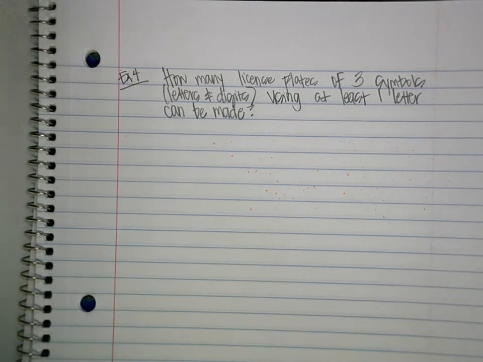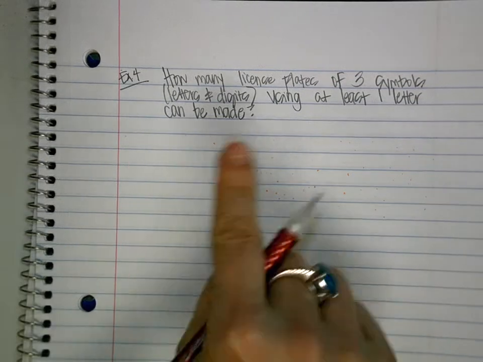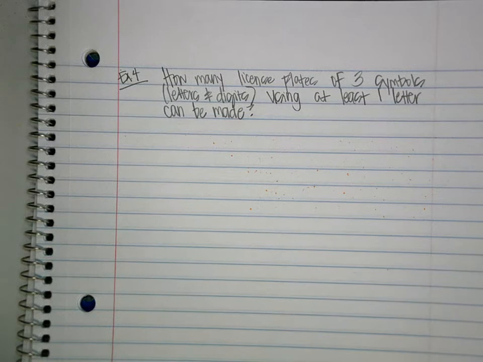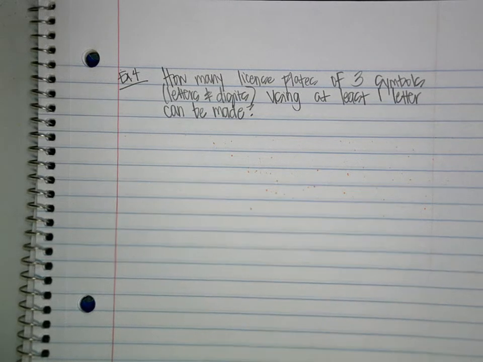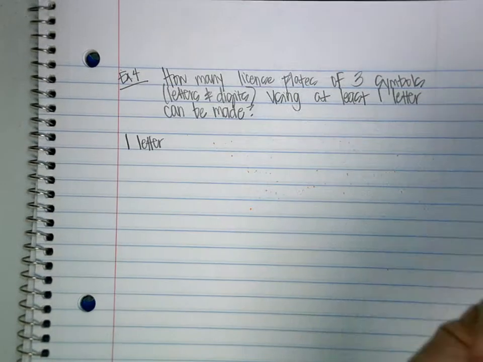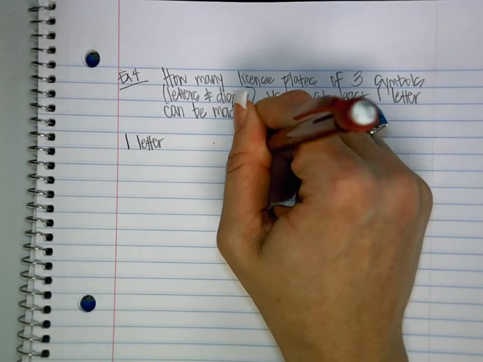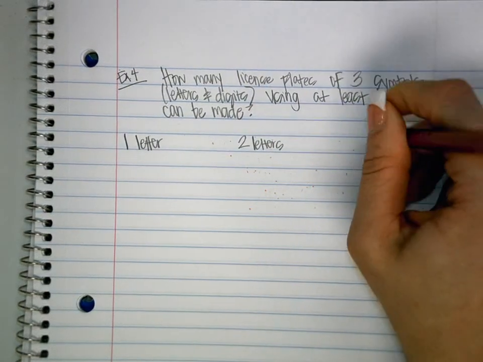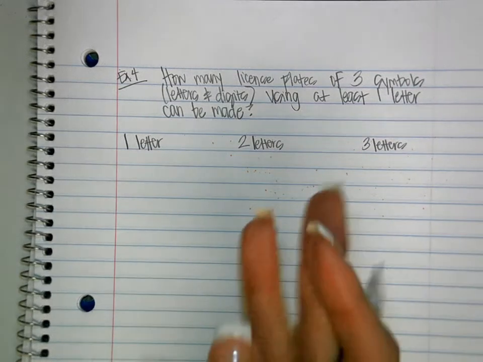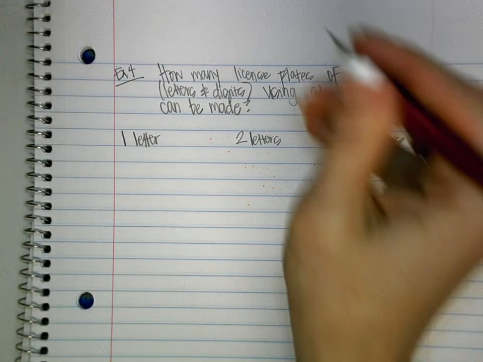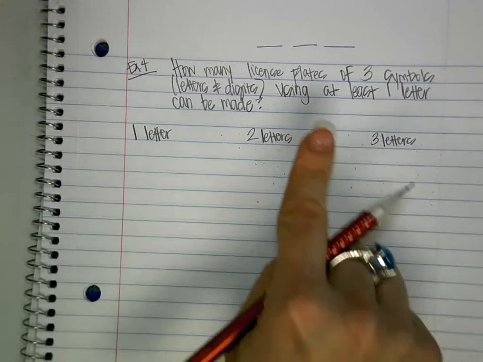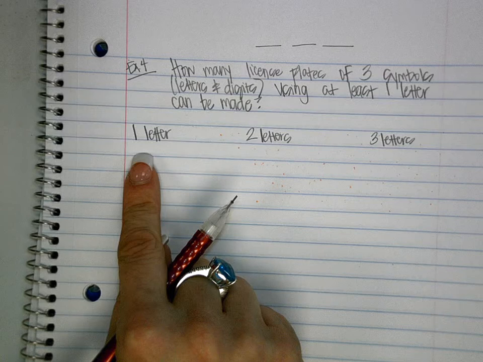Not an infinite amount, no. So if I say I'm going to use at least 1 letter, do I have to use 1 letter in my license plate? Yeah. Do I have to use only 1 letter? No, I could use 1 letter, or I could use 2 letters, or I could use 3 letters. But you can't use more than that because remember, I only have 3 spots. So basically I'm making license plates that just have 3 spots. It's possible that I could have just 1 letter. What would be the arrangement if I just had 1 letter?